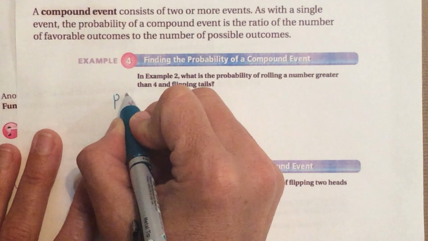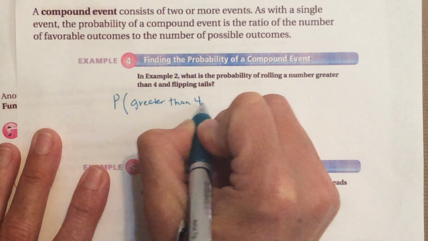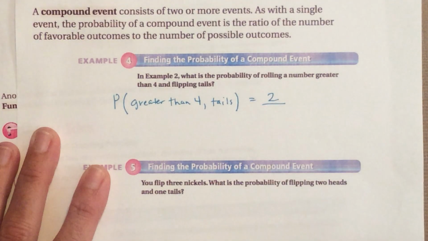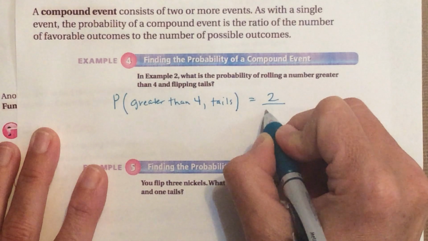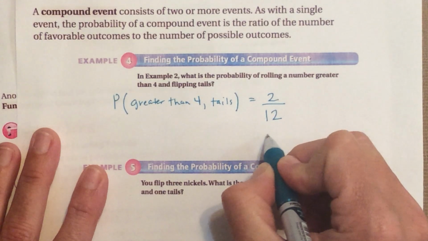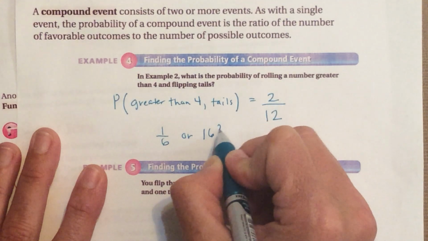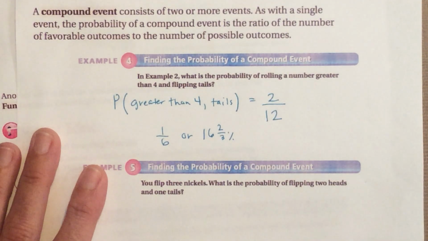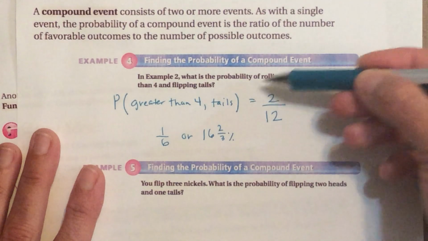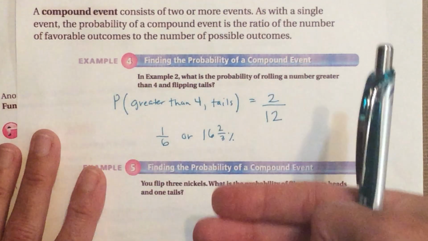So I know that the probability of my event, remember event goes here, greater than 4 and tails, had 2 favorable outcomes in that situation, and there were 12 total outcomes available. And then that, of course, can simplify to 1/6. Or, you could write everything as a percent. So again, favorable outcomes over total number of outcomes. That's just what probability is. All we're doing now is adding a little bit more to the mix.